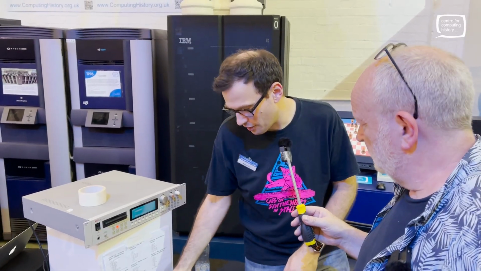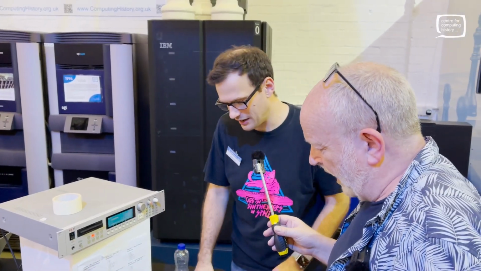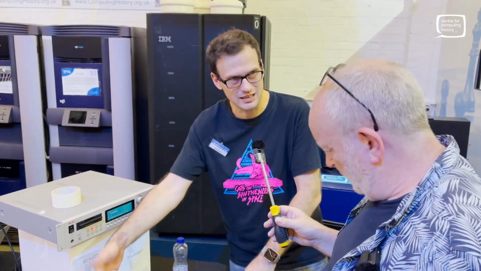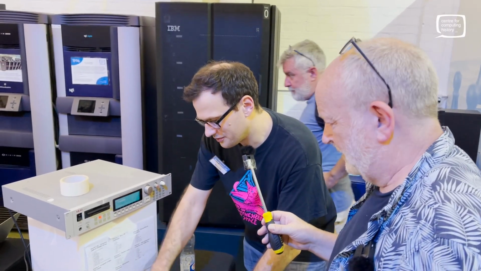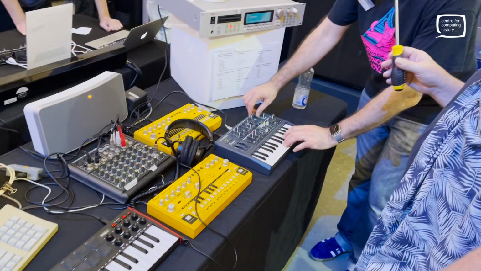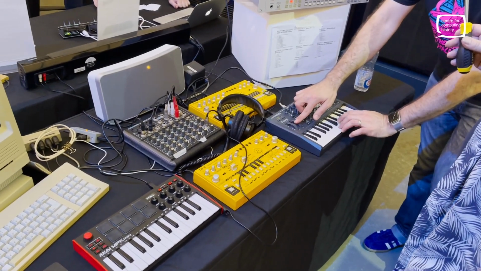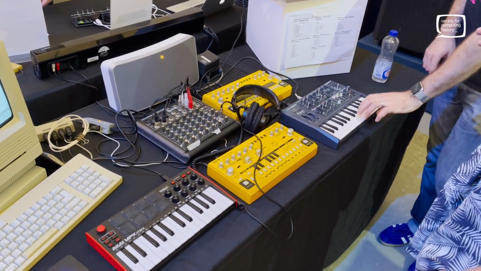And this is a Microbrute, so this isn't a modern Arturia thing, and this is an analog synth, effectively a MIDI-triggered analog synth. Absolutely. And it can do funny-sounding, squeaky things. It's 1990 all over again, isn't it?